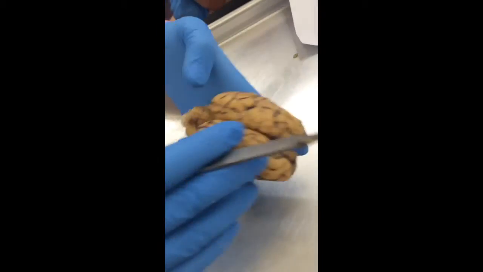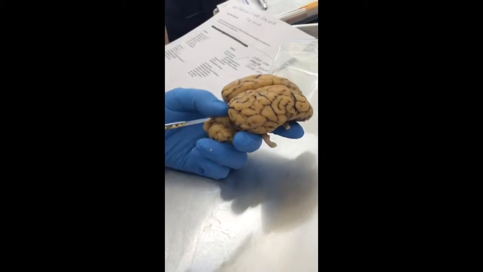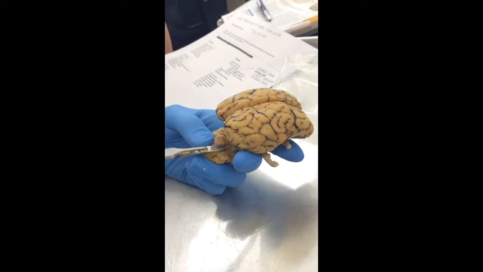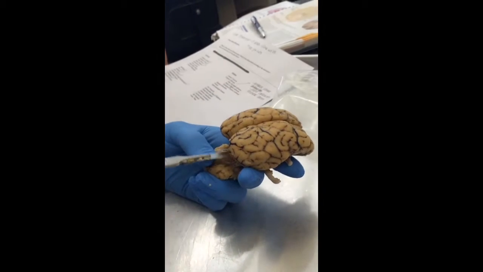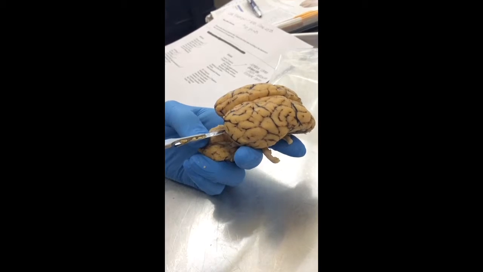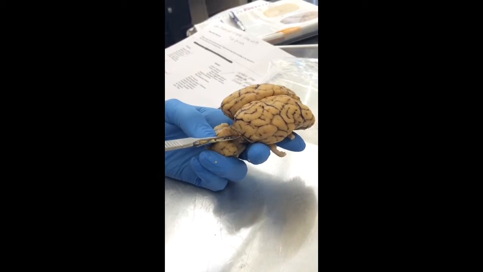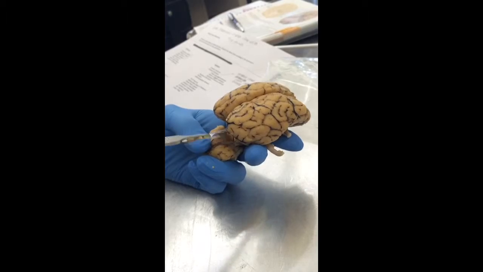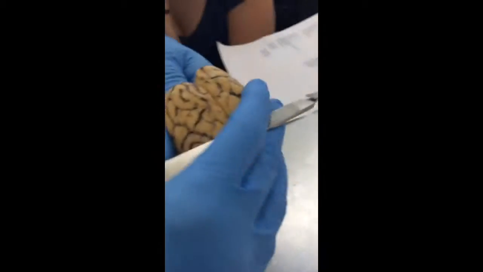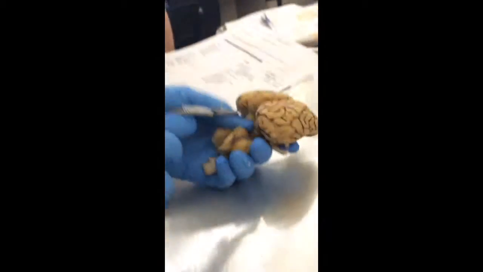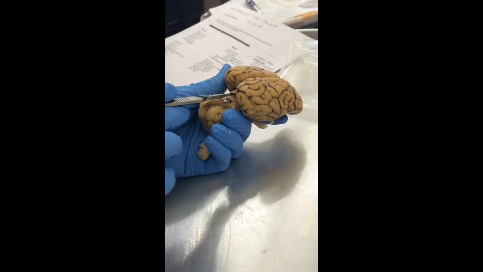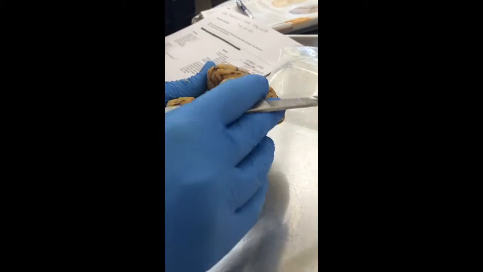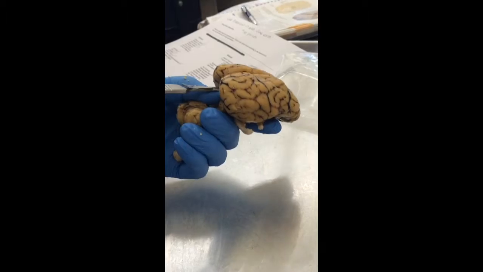If you tilt it over, you see those 4 bumps. Corpora quadrigemina. Corpora for 4, quadrigemina. Superior colliculi are the ones on the top, and the inferior on the bottom. Remember, the superior were for your eyes and the hearing on the bottom. If you tilt this slightly above, you'll see a little gland right up there. That's your pineal gland for sleep. If you tilt the 4 downward, you'll see a little tiny gland.